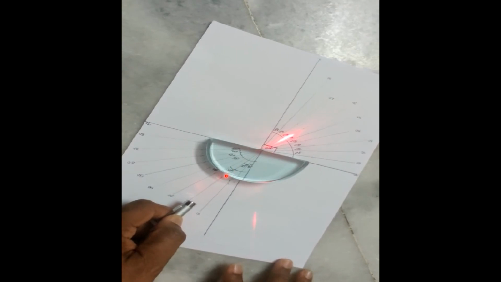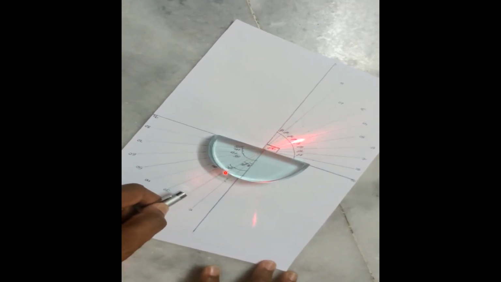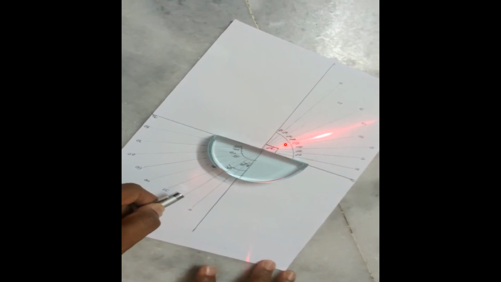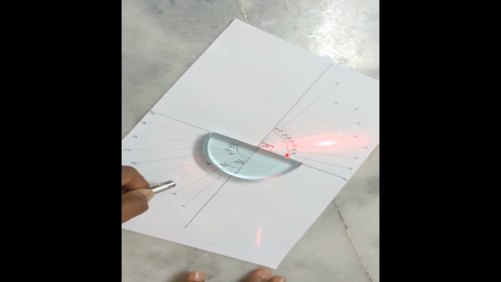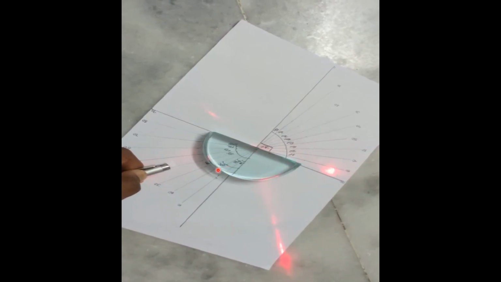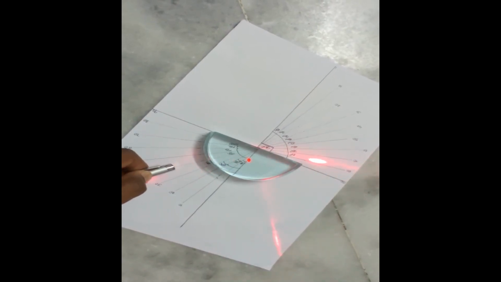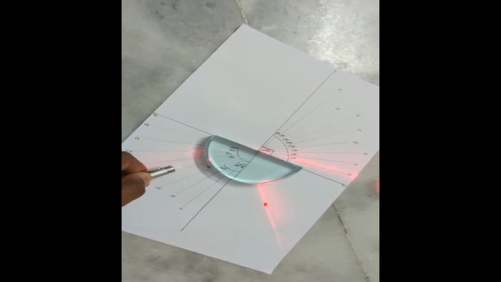At a particular angle of incident, the refracted ray, instead of going into the rarer medium, glances over the interface. In this experiment, this angle of incident is 43 degrees. If I increase the angle of incident more than 43 degrees, the ray is totally reflected into the denser medium.